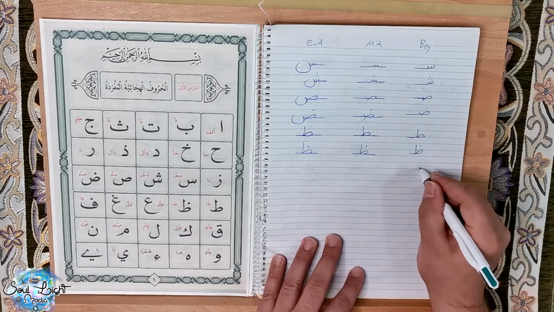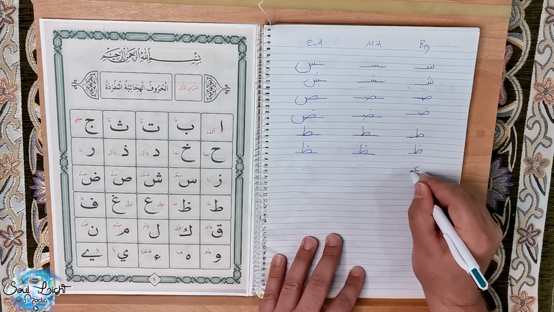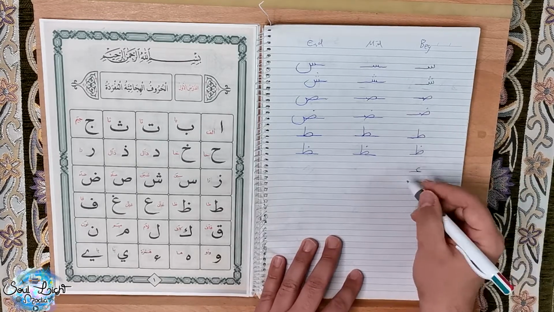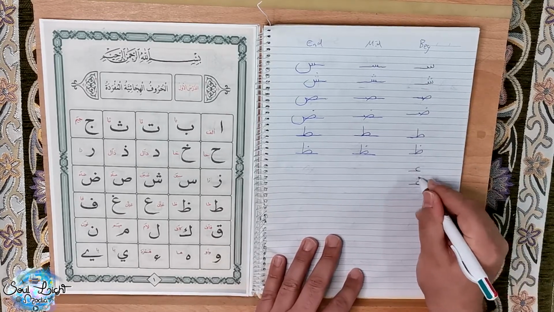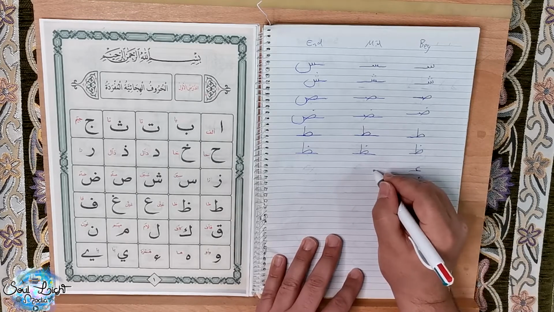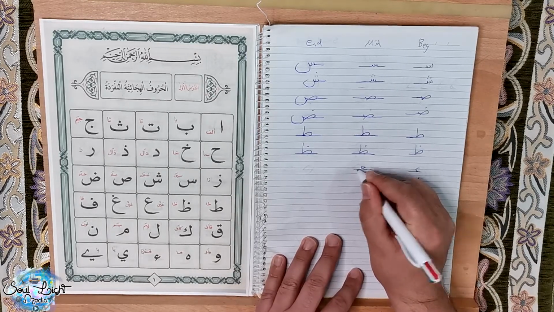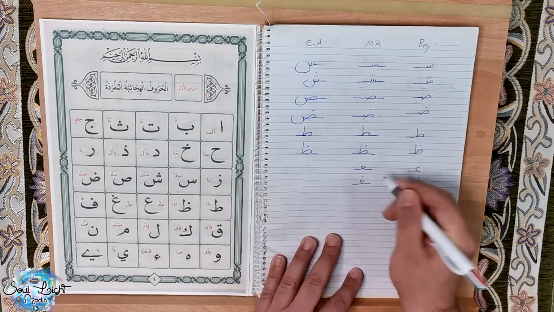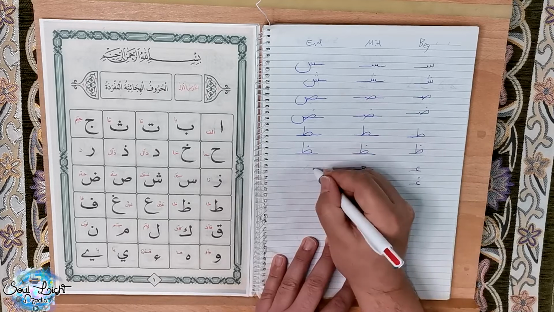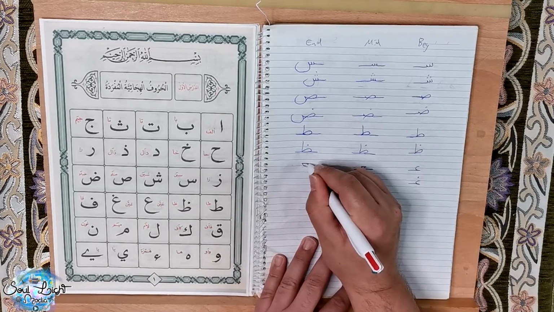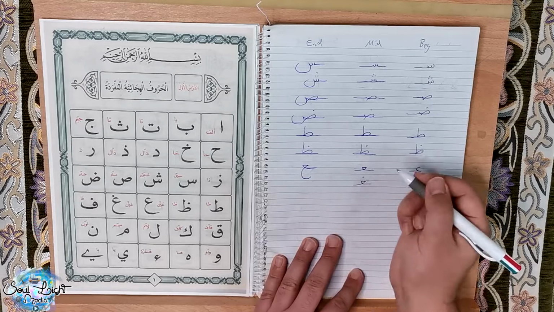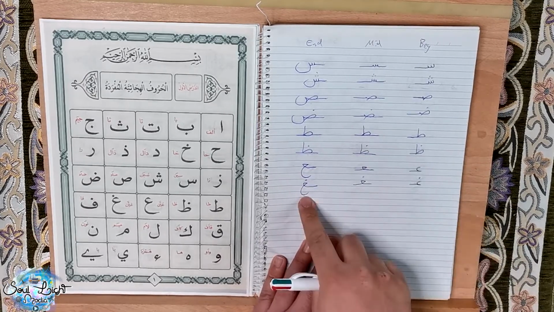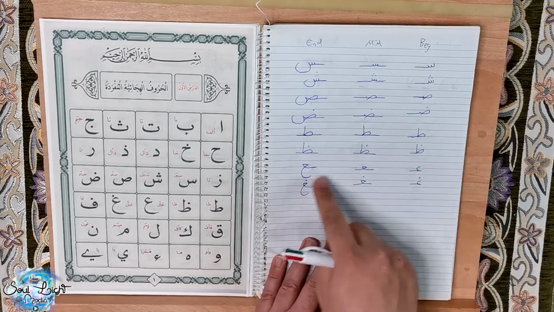Next we have ayn. Ayn at the beginning of a word, you cut off the hook. It just starts like this. Ayn, and ghayn is the same thing with a dot. In the middle it will look like an upside down triangle. Ayn. And in the middle ghayn will look like an upside down triangle with a dot. At the end it keeps the upside down triangle, but it gets the curve back. This ghayn has a dot. So ayn, ghayn.